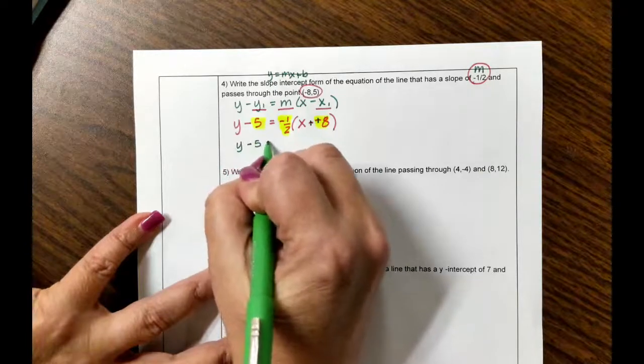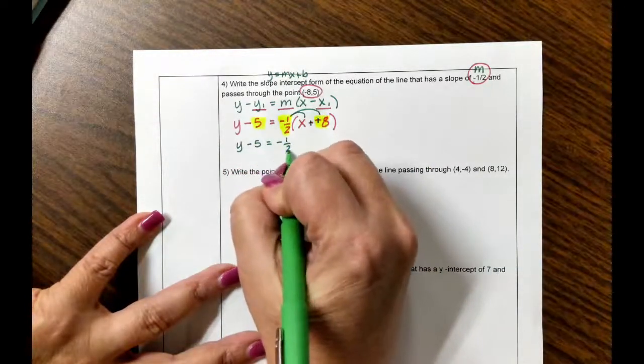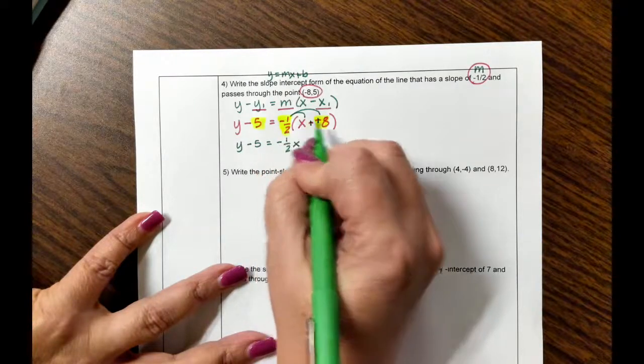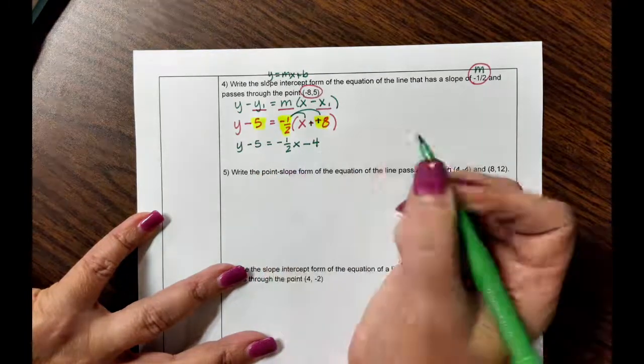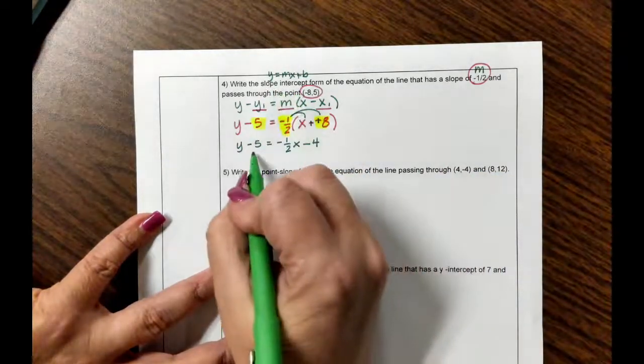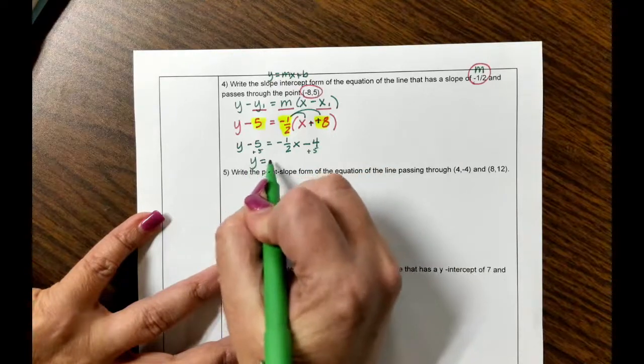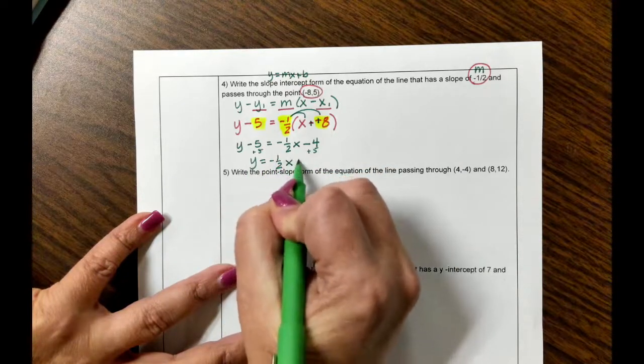So we're going to multiply the -1/2, so -1/2 x, and then -1/2 times 8 is -4. You still need to keep going to get it into slope-intercept, which is y equals. So you would add 5 to both sides, and you would get y equals -1/2 x plus 1.